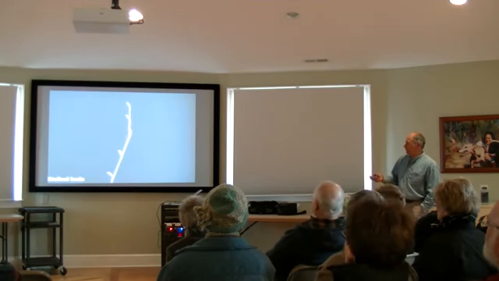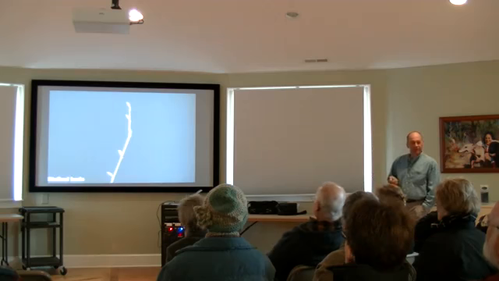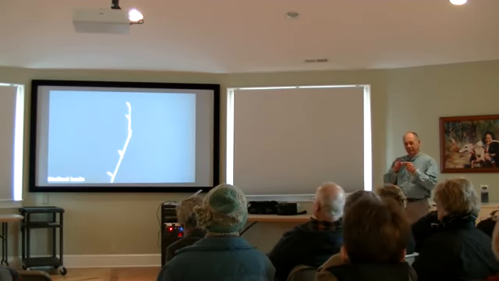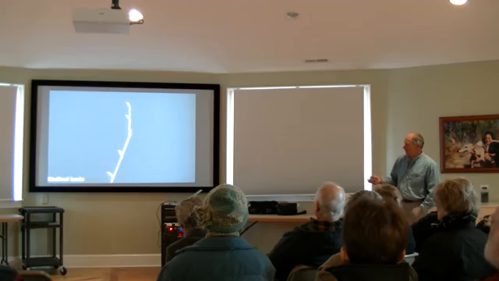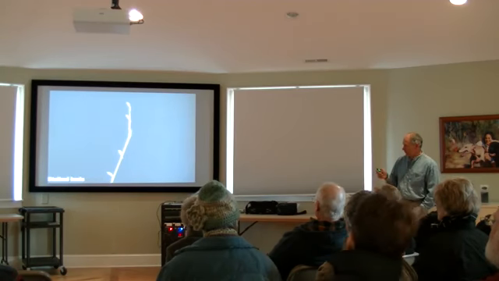Sometimes the buds can have a little flexible stalk between the bud and the twig, so you can take the bud and wiggle it back and forth. These buds are stalked. In the case of alders, see there's a little stalk right there.